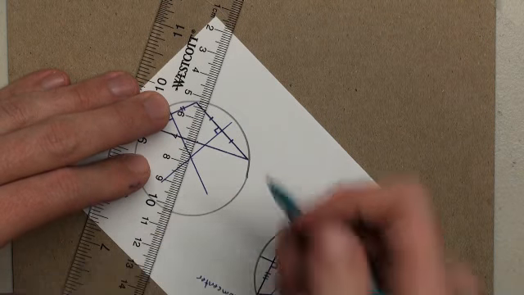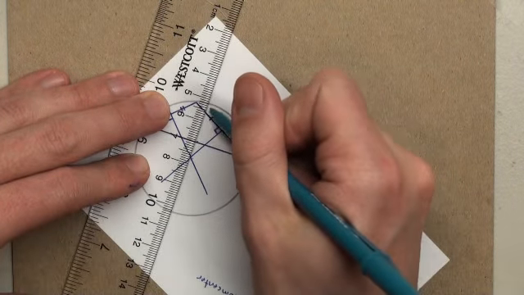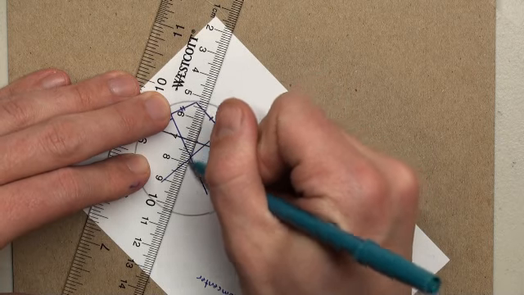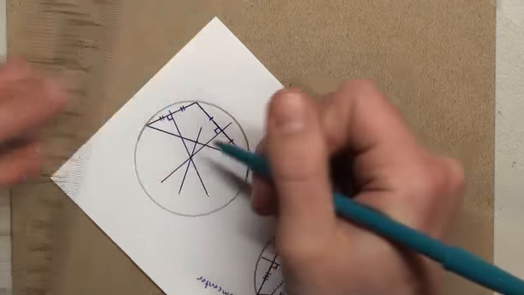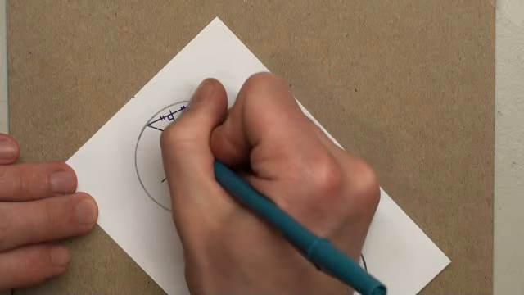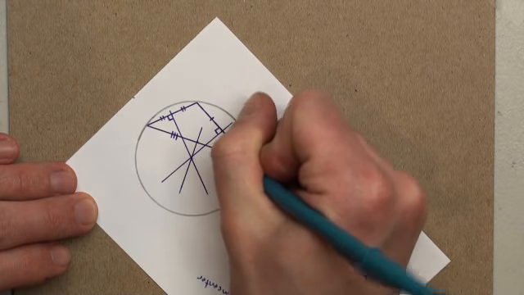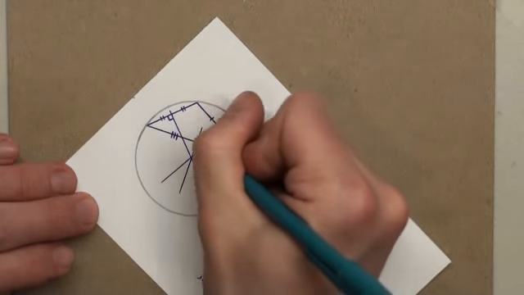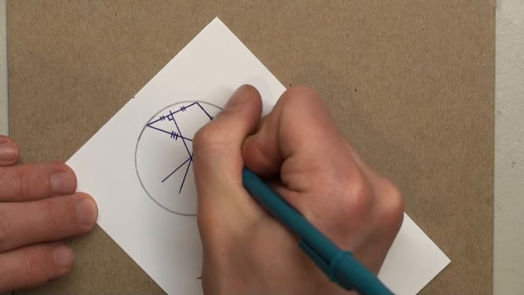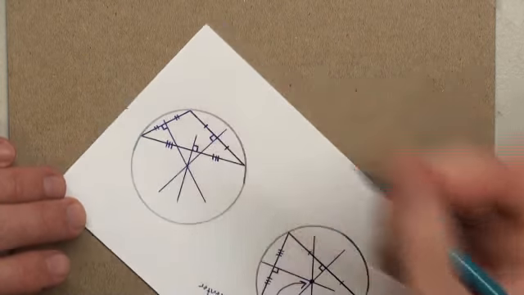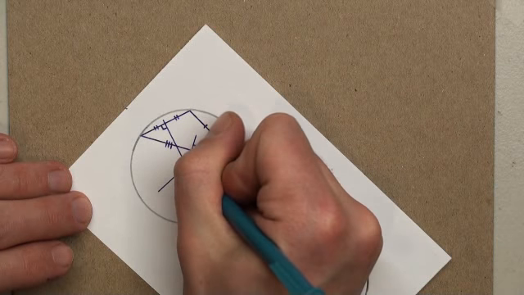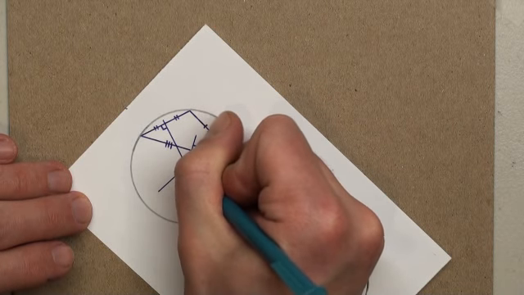And as you can see, exactly what's happening is exactly what I want to happen. Now, they're all meeting at a point outside of the triangle this time. Do you see that?